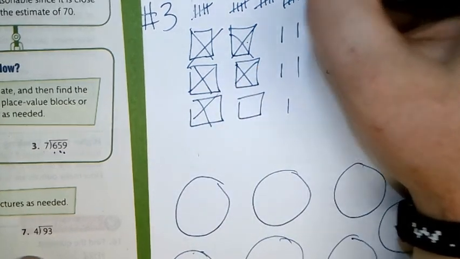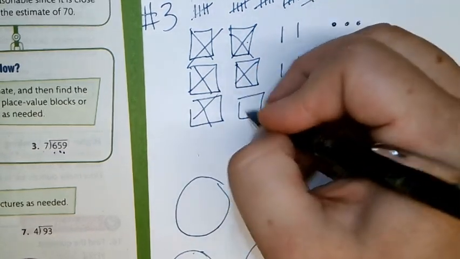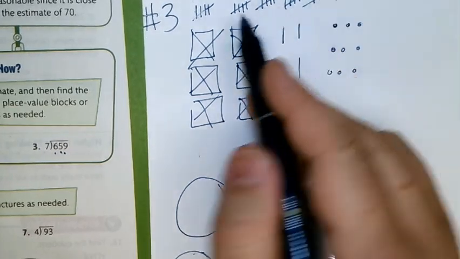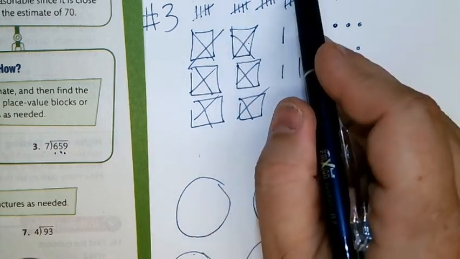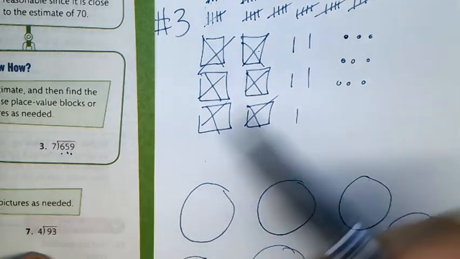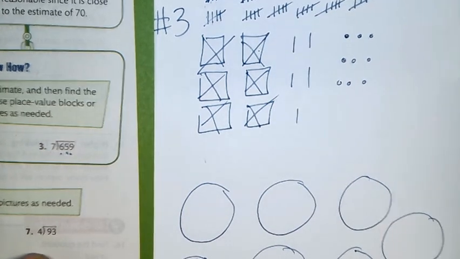1, 2, 3, 4, 5. 1, 2, 3, 4, 5. Here, 1, 2, 3, 4, 5. 1, 2, 3, 4, 5. Let's check. 1 group, 2 groups, 3 groups, 4 groups, 5 groups, 6 groups. There were 6 groups of 100 here. I just broke them into 10 straights.